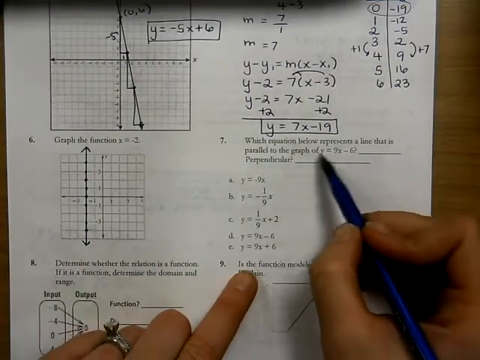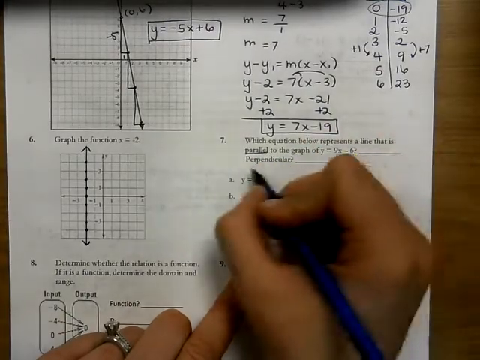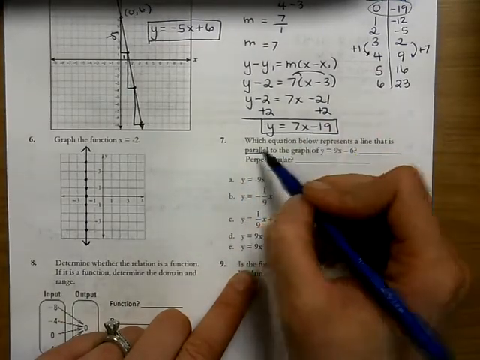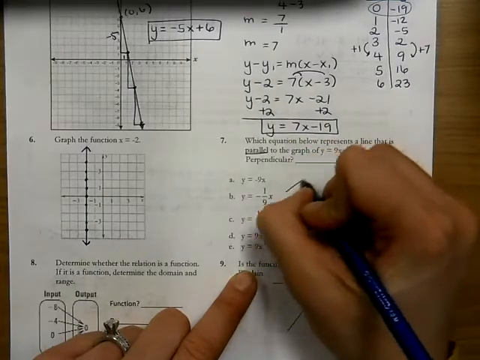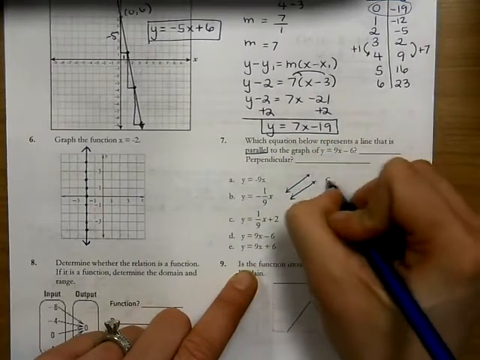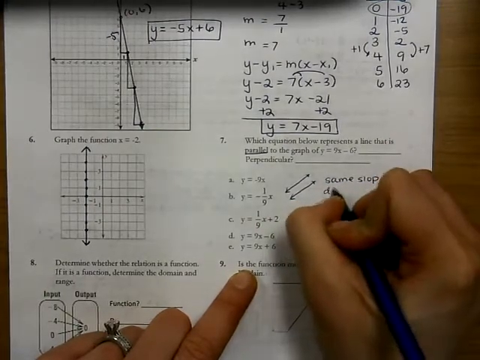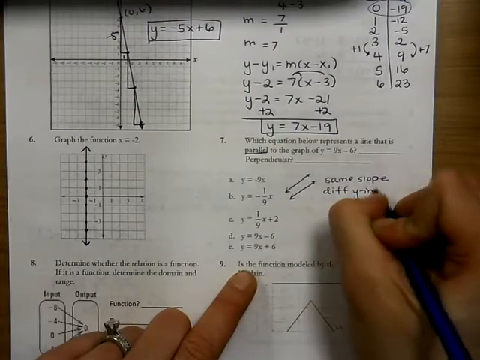Number 7 says, which equation below represents a line that is parallel to the graph of this, and which one would be perpendicular? Interesting. So parallel, remember, parallel would look like this. They're not intersecting, and when I'm thinking about that, I know that they have to have the same slope, and they have to have different y-intercepts.